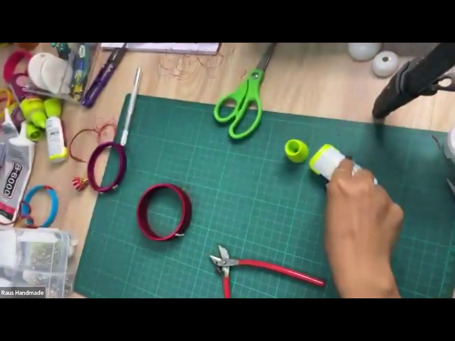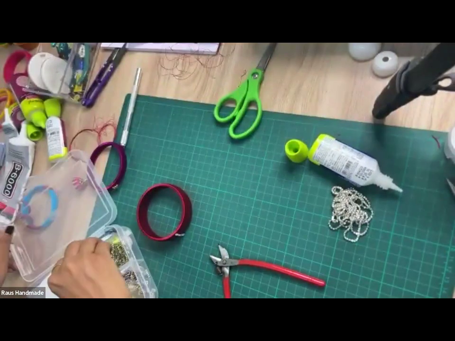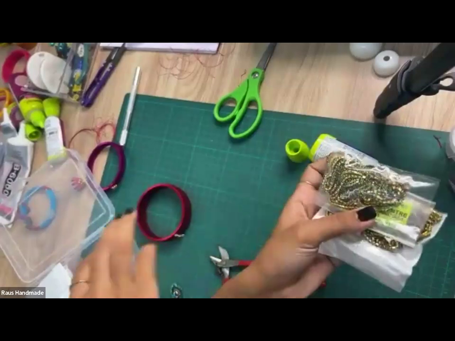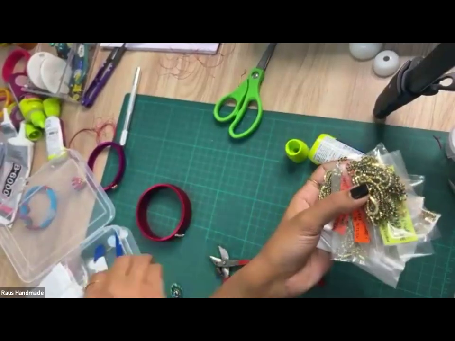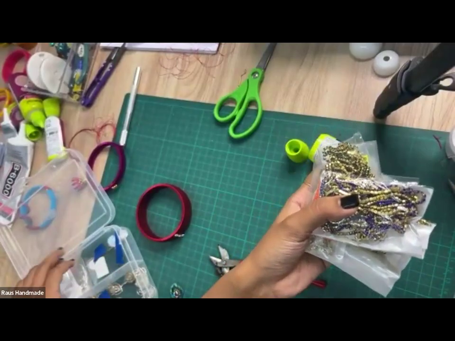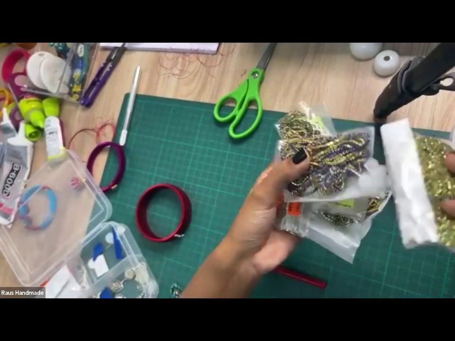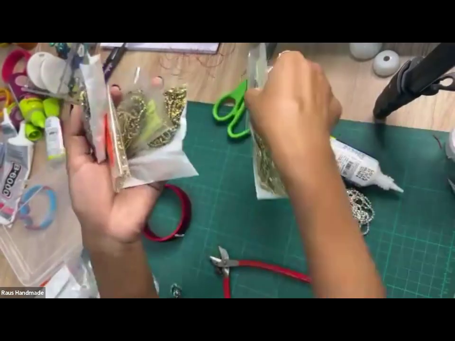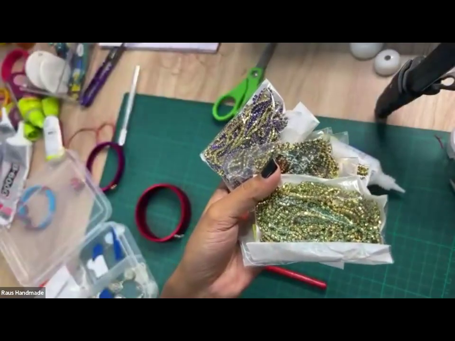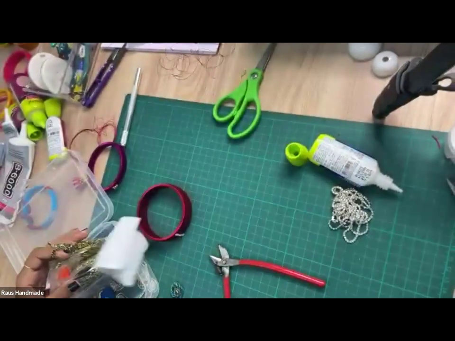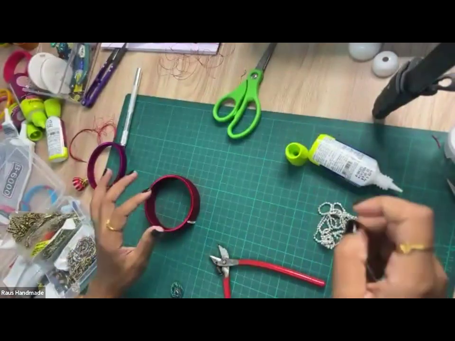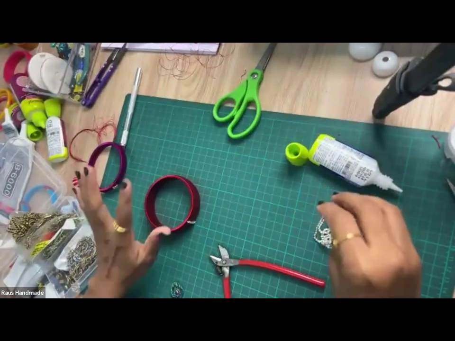It is available in various colors and various sizes. These are a few of the colors which I am showing. There are various colors available in the market, and you can choose any of them. I'm simply using a silver one right now. It is not mandatory to only use the stone chain.